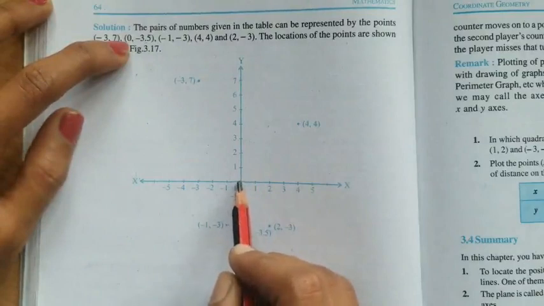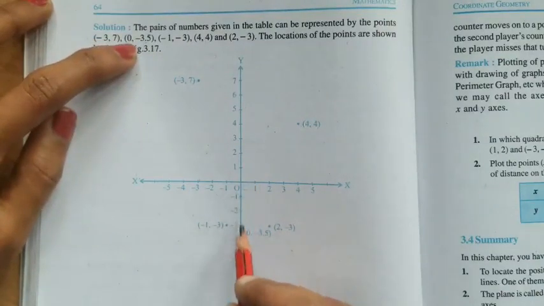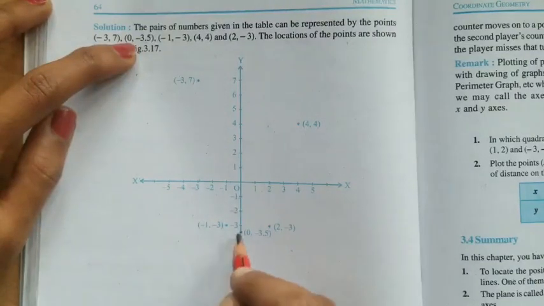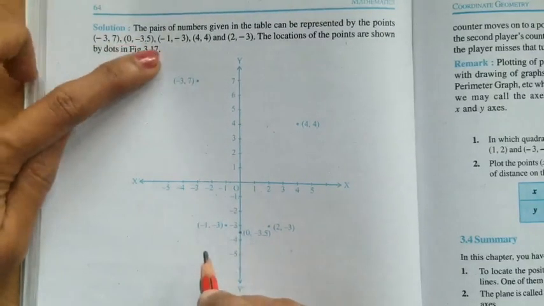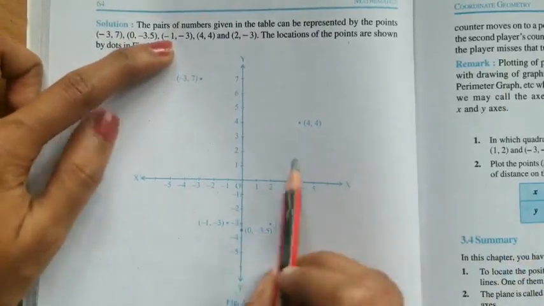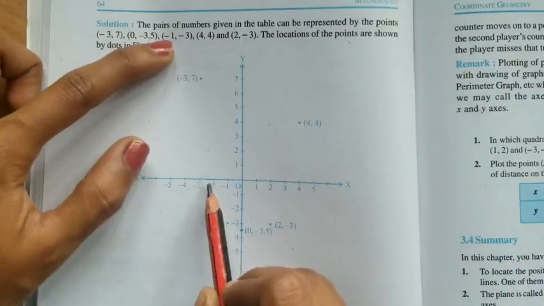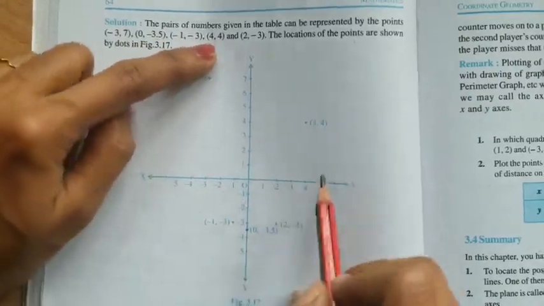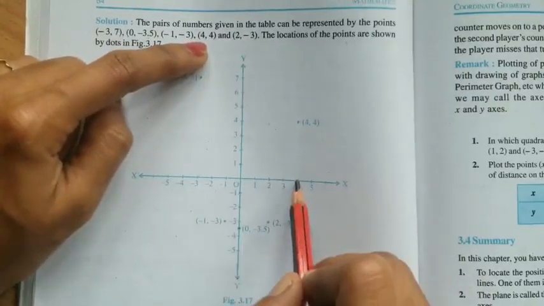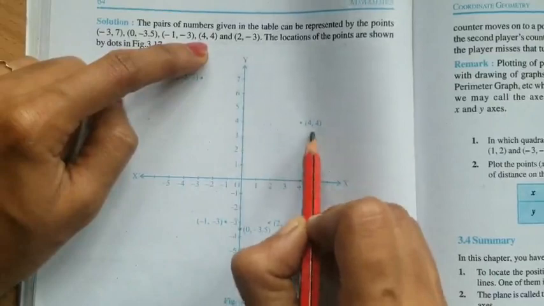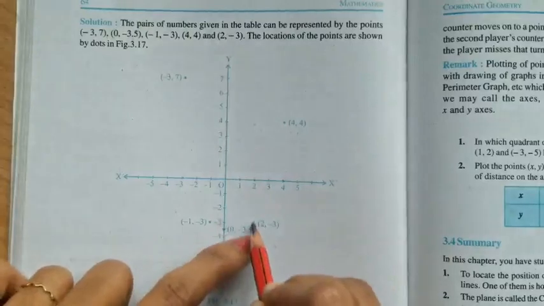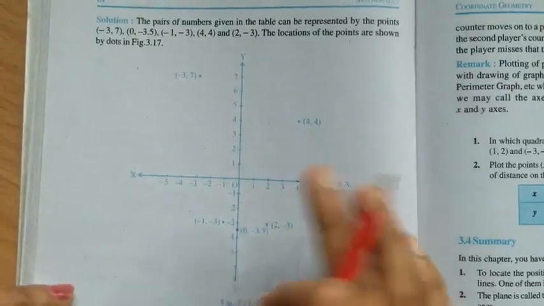The second one is (0, -3.5). 0 on the x-axis and y is minus 3.5. See here, minus 3 is there, minus 4 is there. So minus 3.5 means in between minus 3 and minus 4. So this is minus 3.5, and this is the point. Then the third one is (-1, -3). On the x-axis it is minus 1 and on the y-axis minus 3. So this is the point. Then (4, 4). Here x-axis 4 is here, y-axis 4 is there. So this is the point (4, 4). Then (2, -3). X is 2, y is minus 3. So the point is here. Okay. So these are the points.